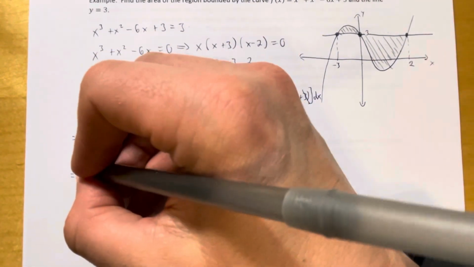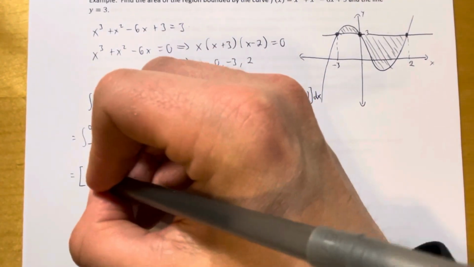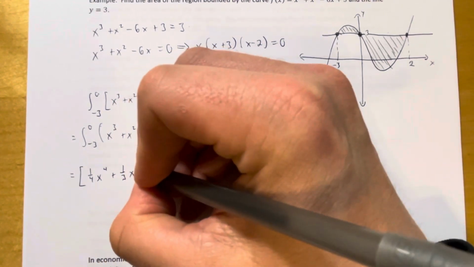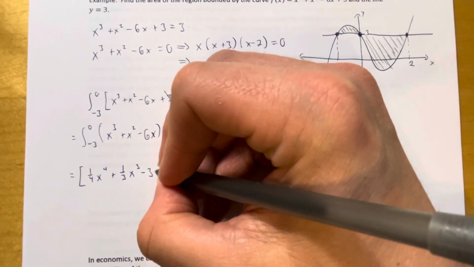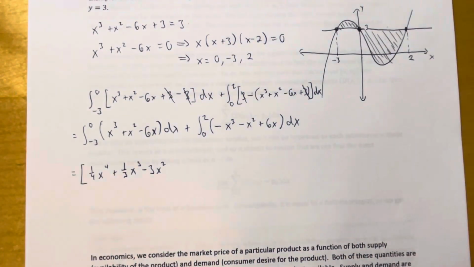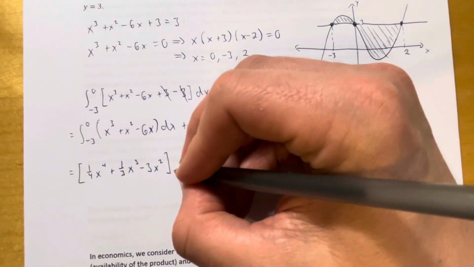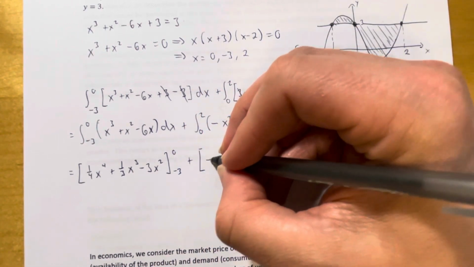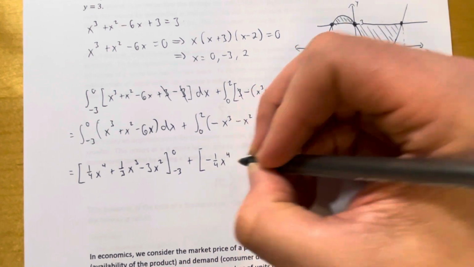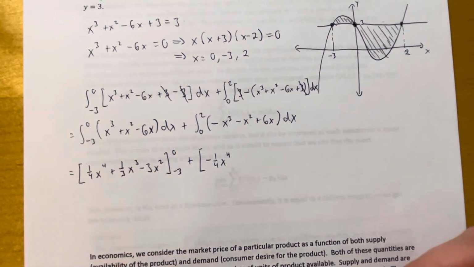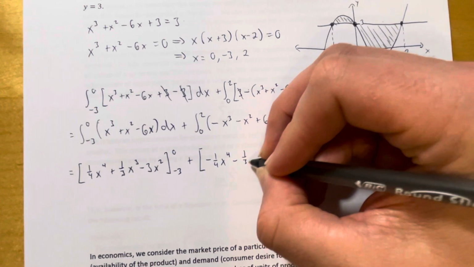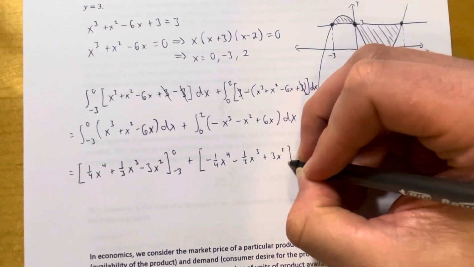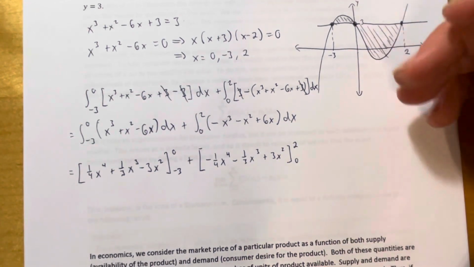both of these integrals are easy to do. So I'm going to have 1/4 x to the 4th plus 1/3 x cubed minus 3 x squared. So that's the antiderivative I would have gotten there. This one we evaluate from negative 3 to 0, plus this guy. So I'm going to get a negative 1/4 x to the 4th. I'm just going to get the negative version of this, basically. Minus 1/3 x cubed plus 3x squared. This one goes from 0 to 2.